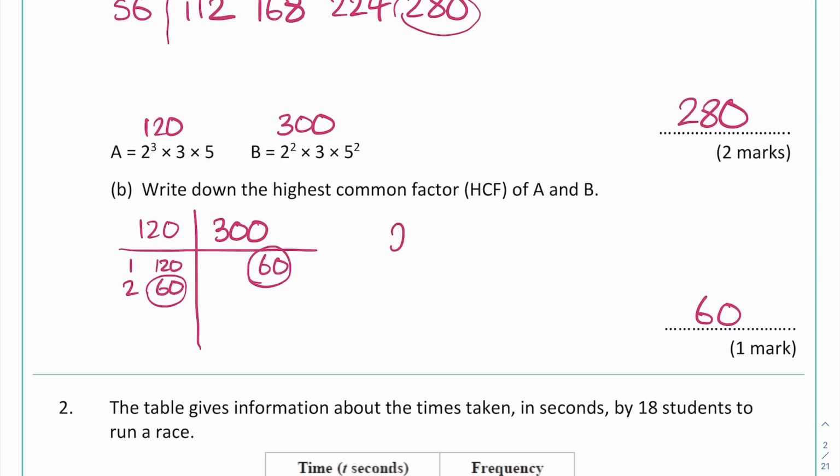So they both have a 2 squared in. A has a 2 cubed, but they both have 2 squared. They both have a 3, and they both have a 5. If you multiply those all together, you'll get the highest common factor. So we get a highest common factor of 60.